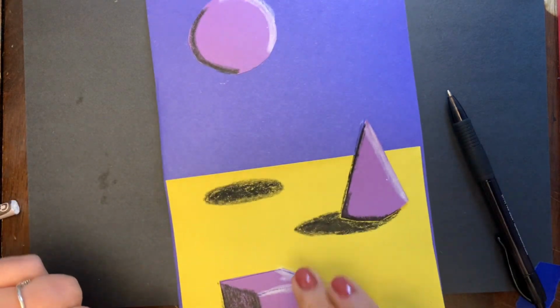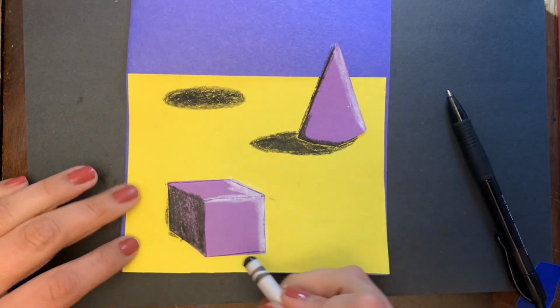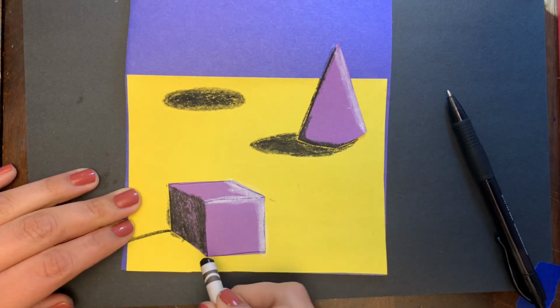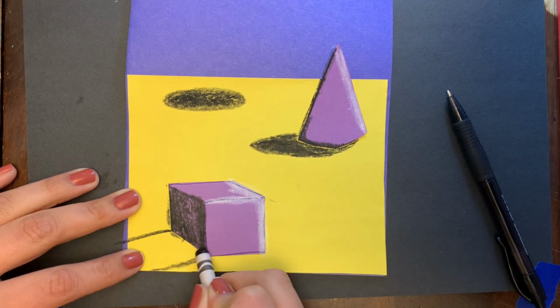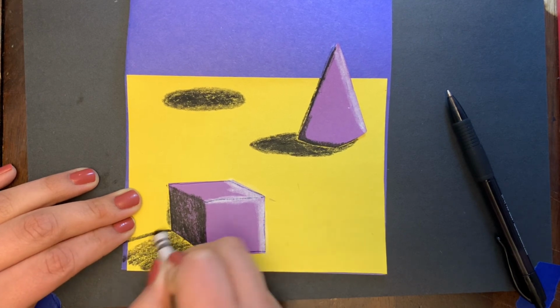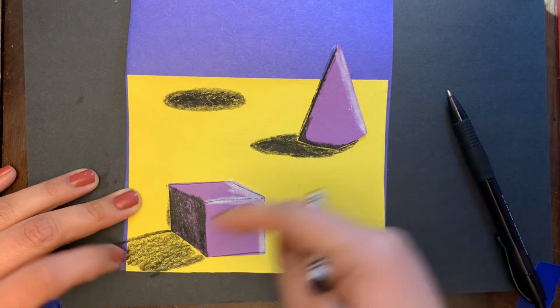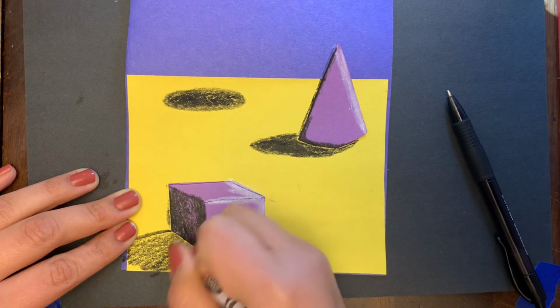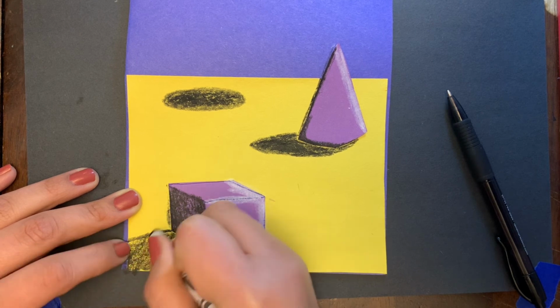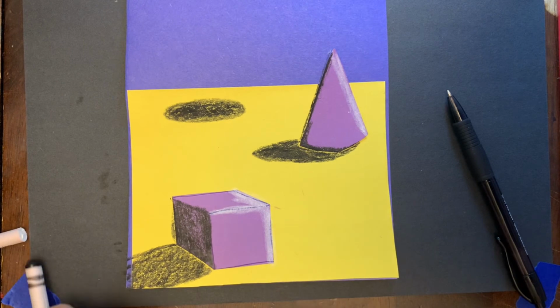All right. And our last one is our square. And I'm going to draw these two lines going the opposite way. And I'm just going to color all that in. I don't want it straight out. I want it going that way. So we have to make sure all our shadows are facing the same way. Because if we have all of our shadows facing the left and one's facing the right, that doesn't make too much sense. All our shadows need to make sure they're following the same direction.